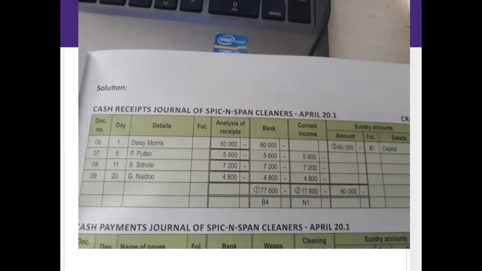So every time, can you hear? Every time that money is received, it goes to the safe. Same with a business. Every time that money is coming into the business, it goes to the safe. The safe is analysis of receipts. At the end of the day, they take the total to the bank. Right. Back to the transactions.